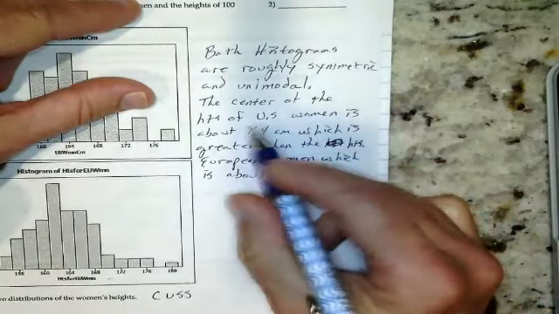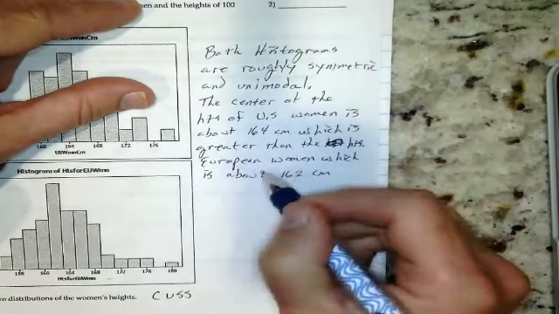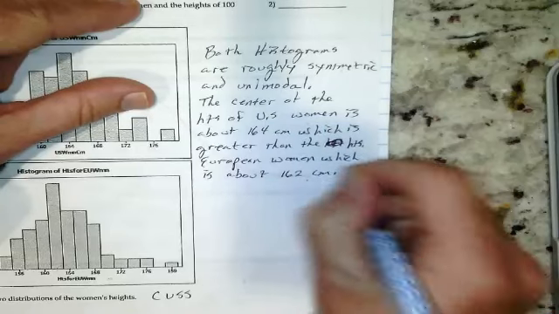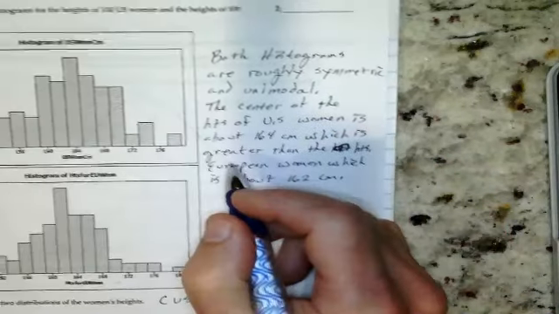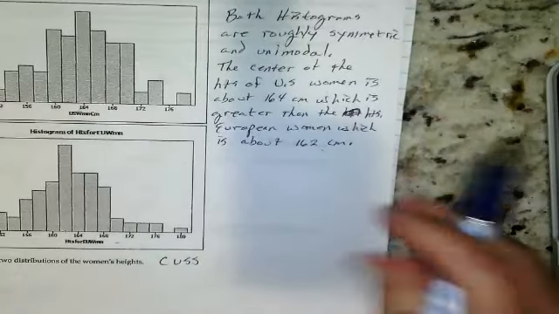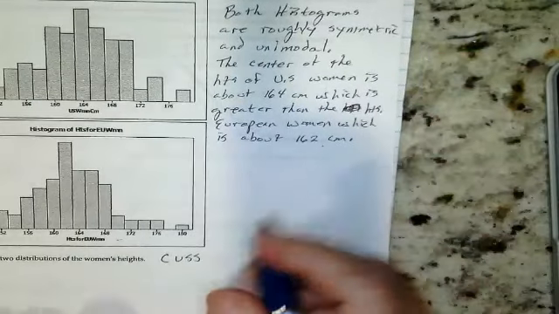Context, height, center of the heights, European women, US women, 162, 164, greater, comparing. Compare the distributions. Okay, so we've talked about the center, I've talked about the shape.